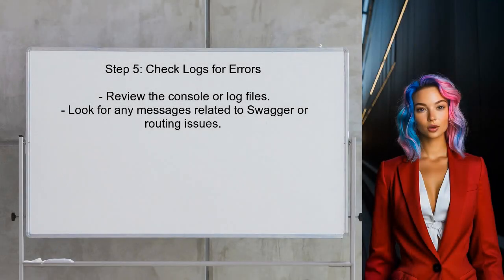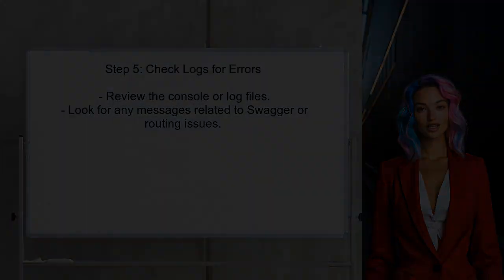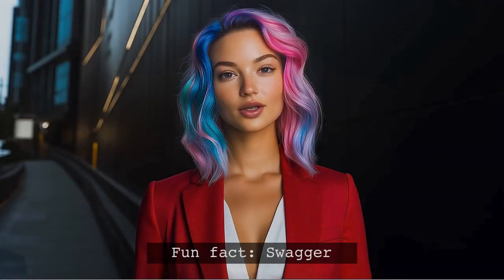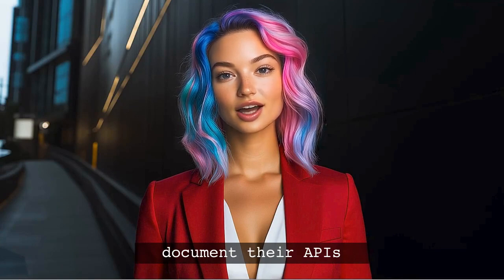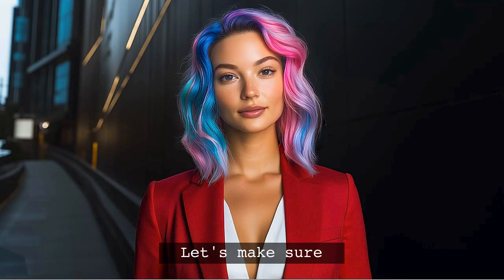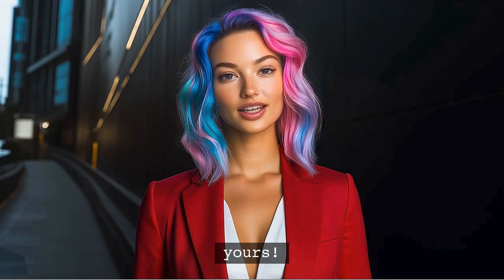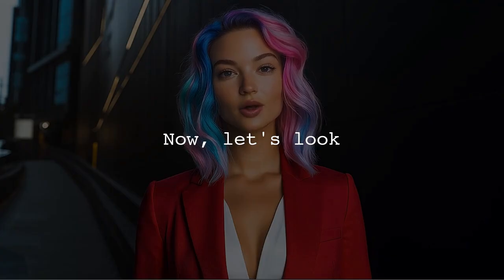If the user still encounters a 404 error, they should check the logs for any additional information that might indicate what went wrong. Fun fact, Swagger was originally created to help developers document their APIs more easily. Now, it's a staple in many development workflows. Let's make sure you can access yours.